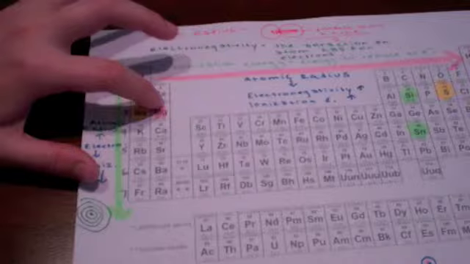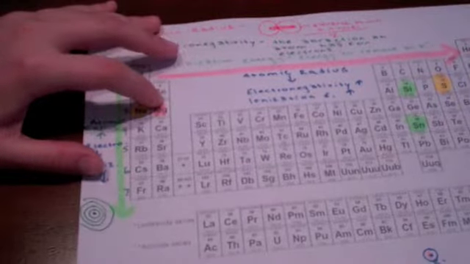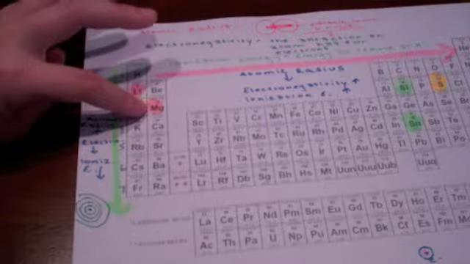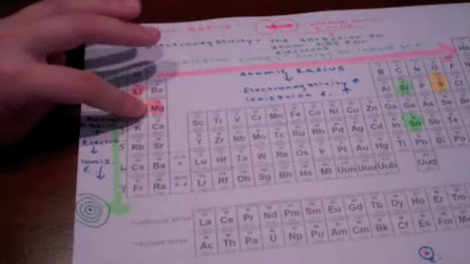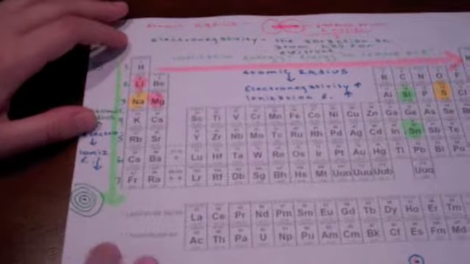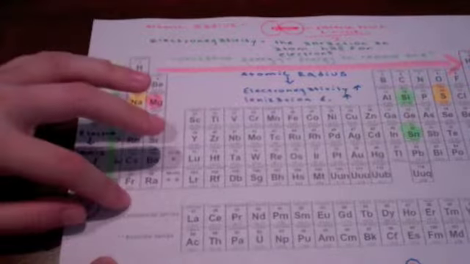Okay? If you are faced with this issue, since magnesium is farther to the right, it should have a higher electronegativity, but it's also lower down, therefore it should have a lower electronegativity. Okay? The direction that matters the most is which one is higher on the periodic table.